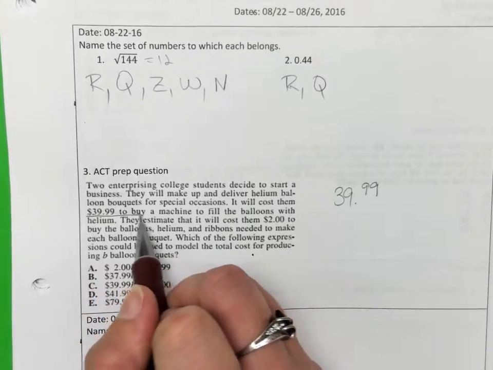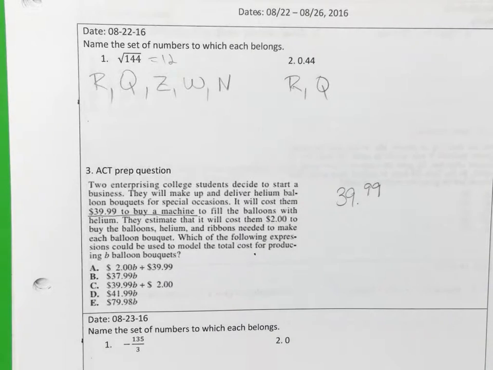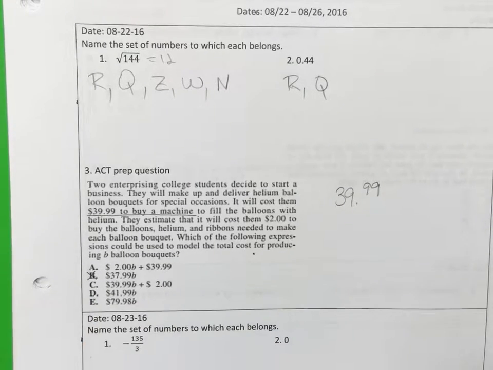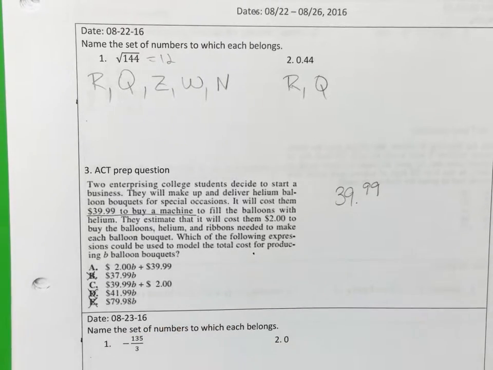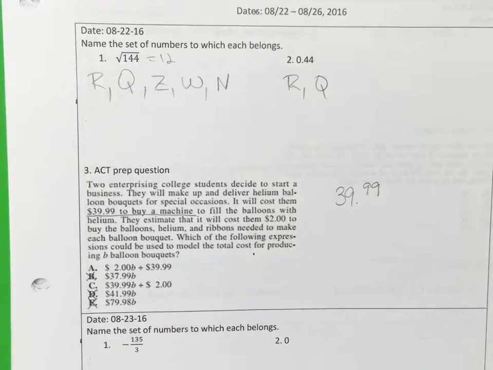Okay. So guys, are they going to have to buy a machine every single time? No. So is this $39.99 going to change? No. So let's mark out the answers that do not have $39.99 in them. Which ones are those? D, and E, right? All 3 of those. So you just knocked it down to 50-50 just by doing that.